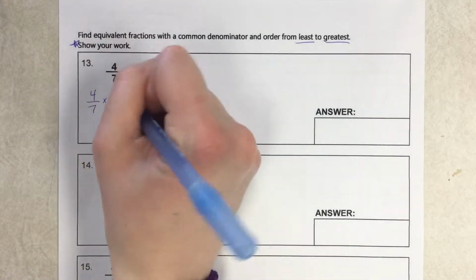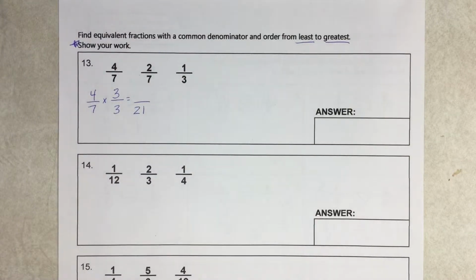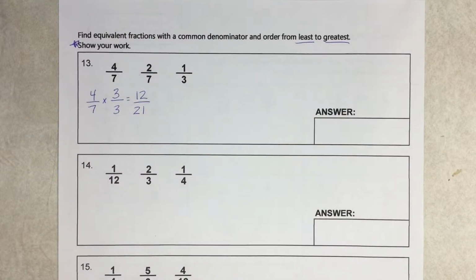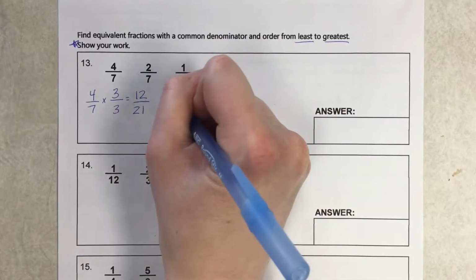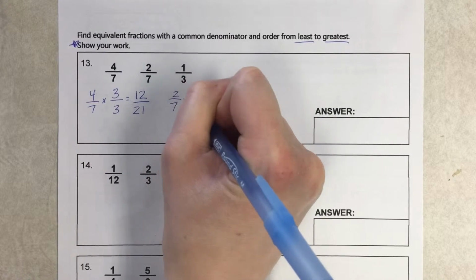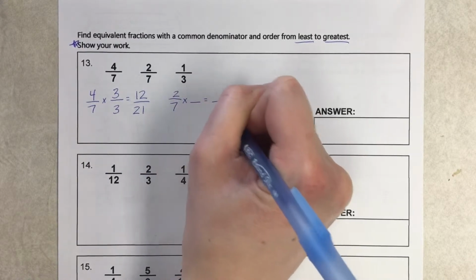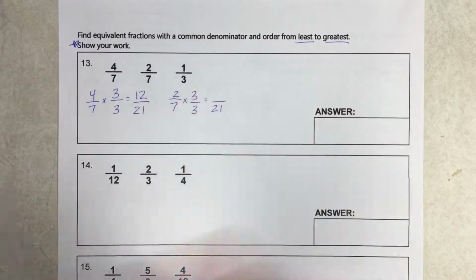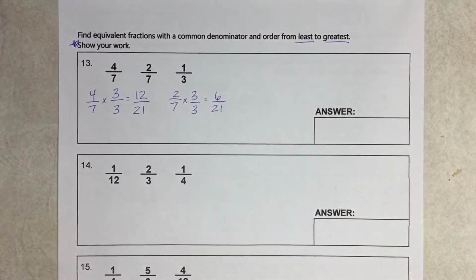I need to multiply by a whole, so 3/3. So 4 times 3 equals 12, and I get 12/21. Then I'm going to do the same to 2/7. I need to multiply by a whole to get a denominator of 21. I already know 7 times 3 equals 21, so I multiply by my whole, 3/3. 2 times 3 equals 6, and I get 6/21.